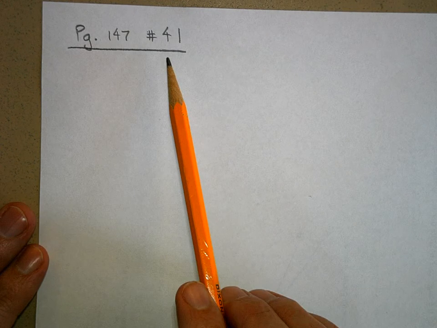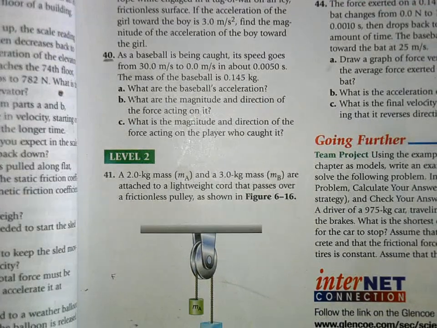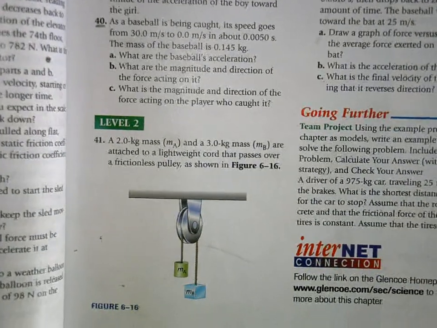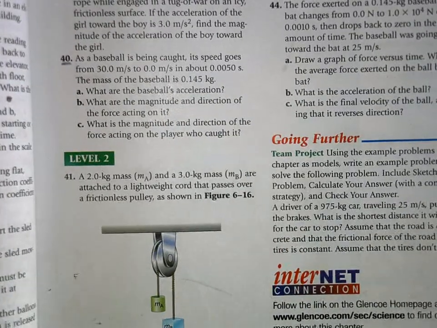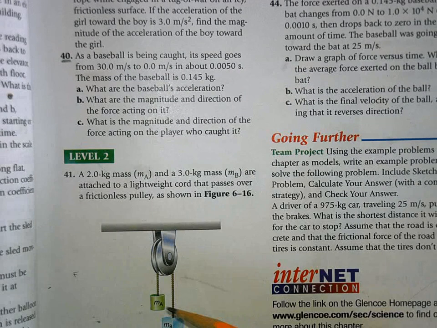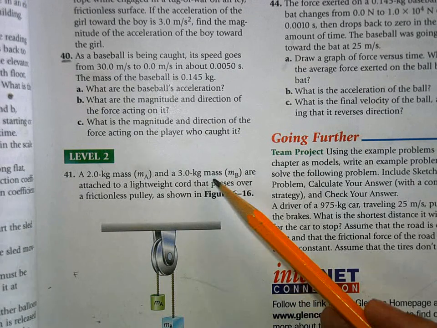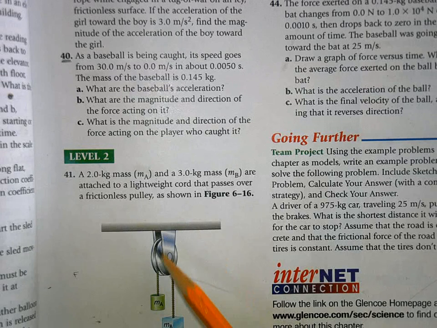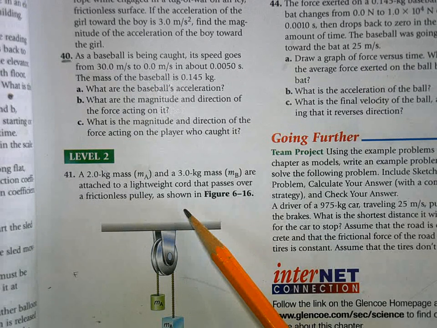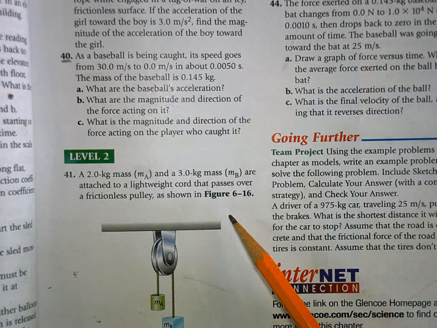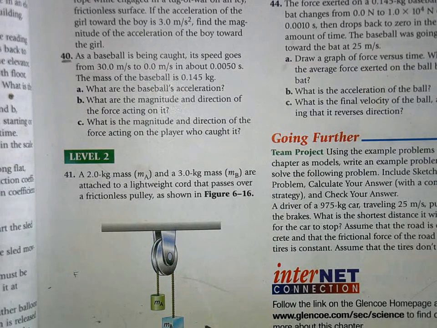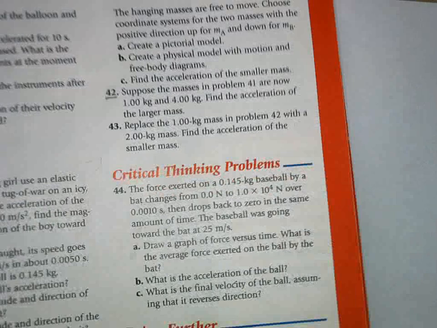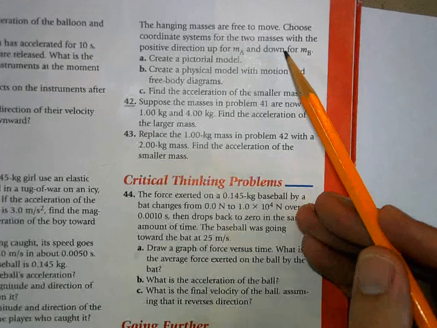Let's work problem number 41 on page 147. And here it is, right here. Tilt the camera up so you can read it. It says a 2 kilogram mass, that's this mass right here, and a 3 kilogram mass are attached to a lightweight cord and pass over a frictionless pulley as shown. Okay, and then it says the hanging masses are free to move.